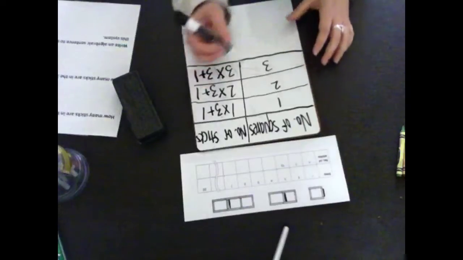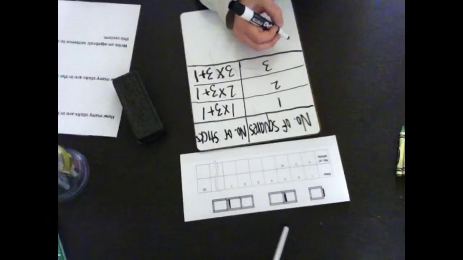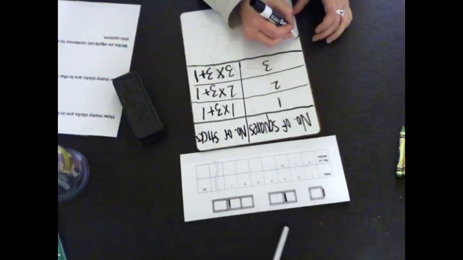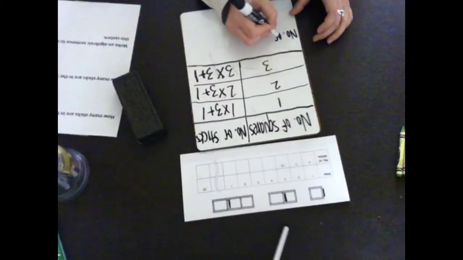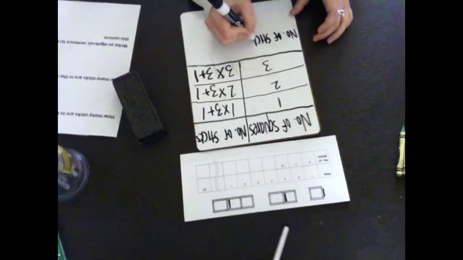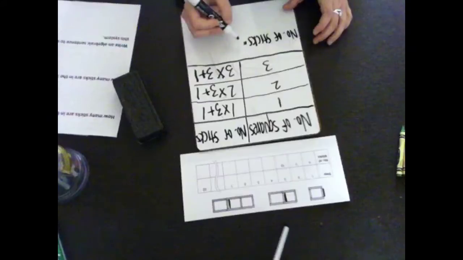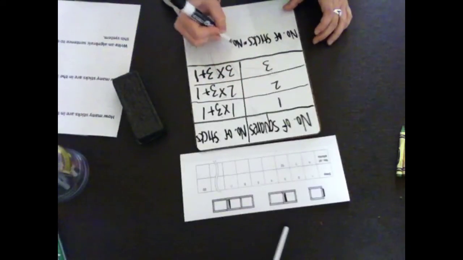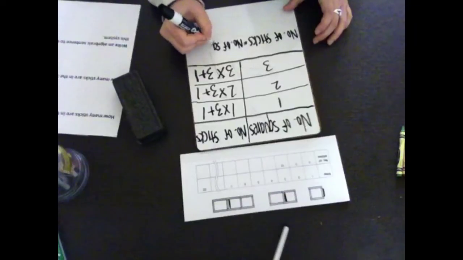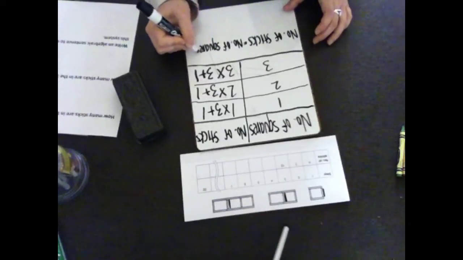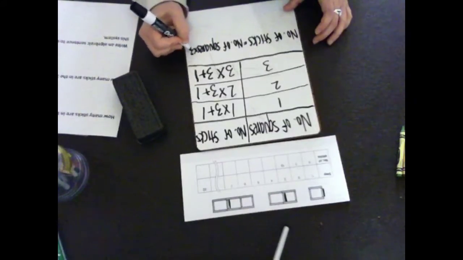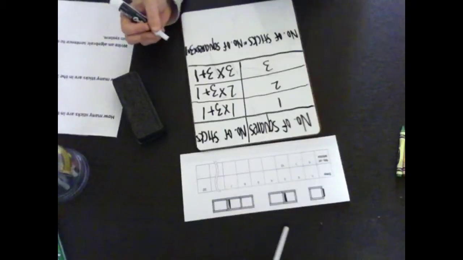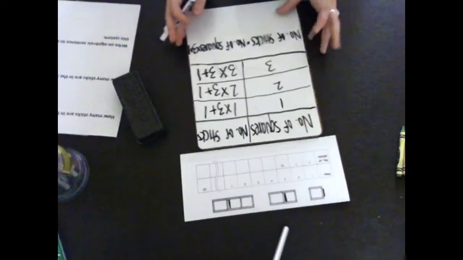The number of sticks is equal to the number of squares times 3 plus 1.